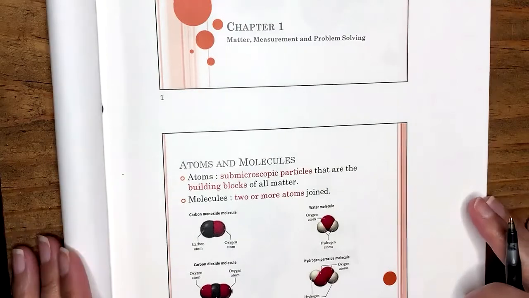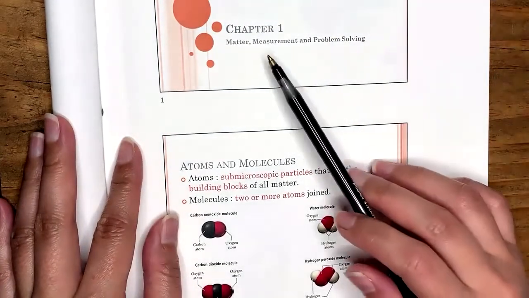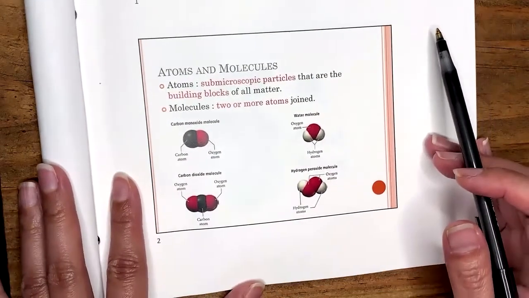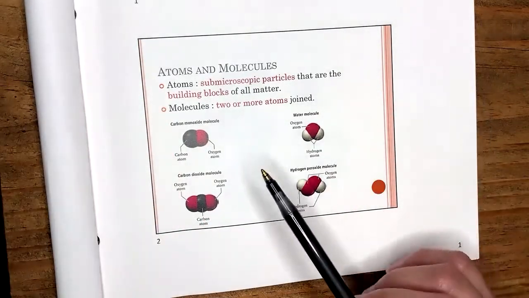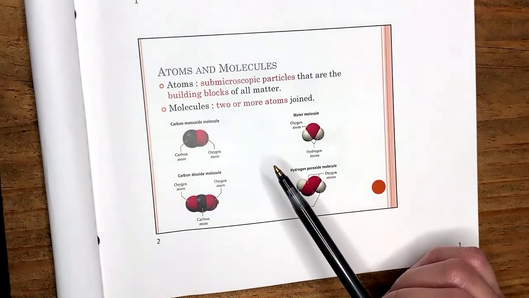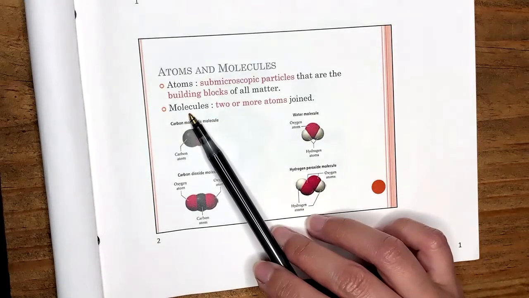So we're going to go ahead and start with chapter 1. Chapter 1 is going to be over matter, measurement, and problem solving. So the first part is we want to go over what atoms and molecules are. I'm sure everyone's heard of this before. Atoms are submicroscopic particles, and they are the building block of all matter. When you have one or more atoms joined together, you will make a molecule.